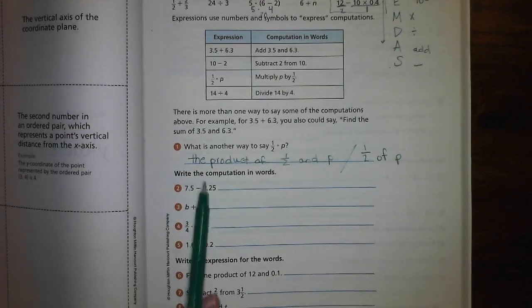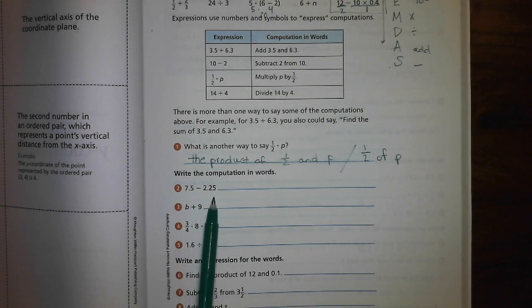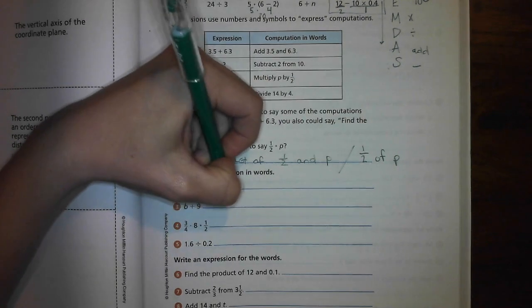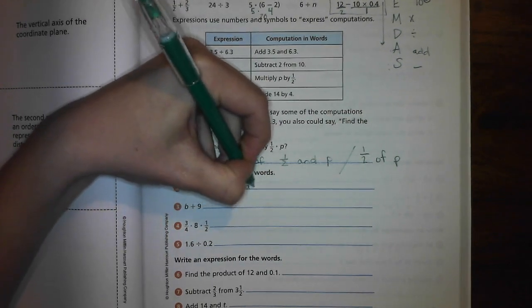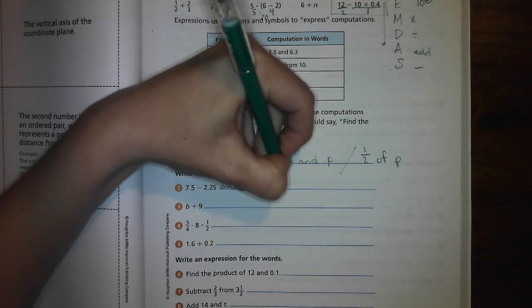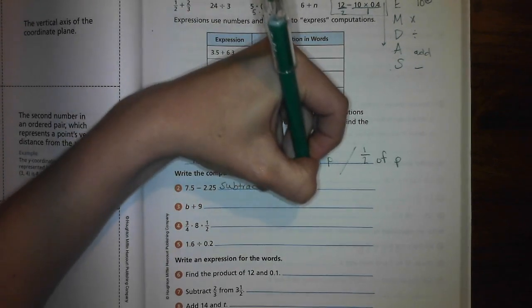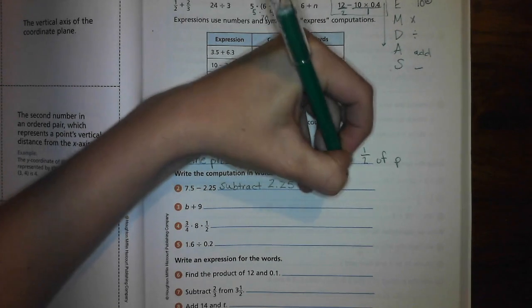Here we have 7 5/10 minus 2 25/100. A way that we could write this would be subtract 2 25/100 from 7 5/10.